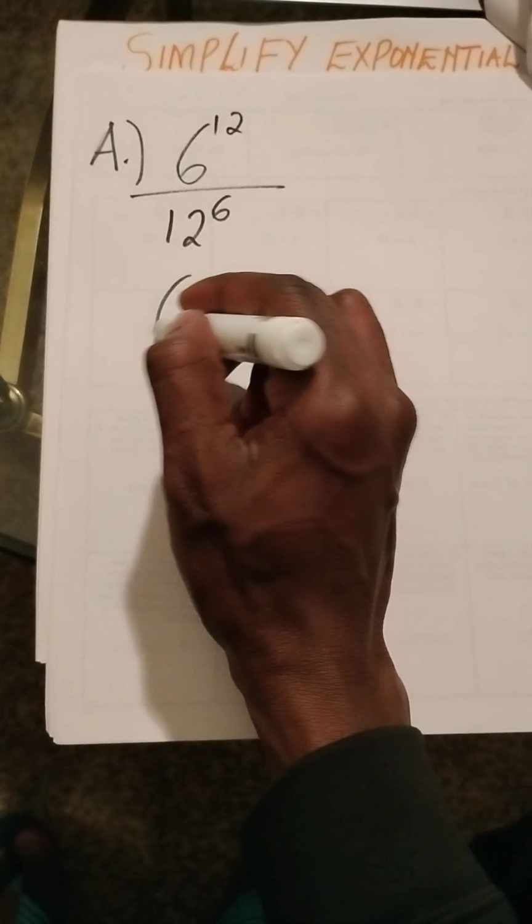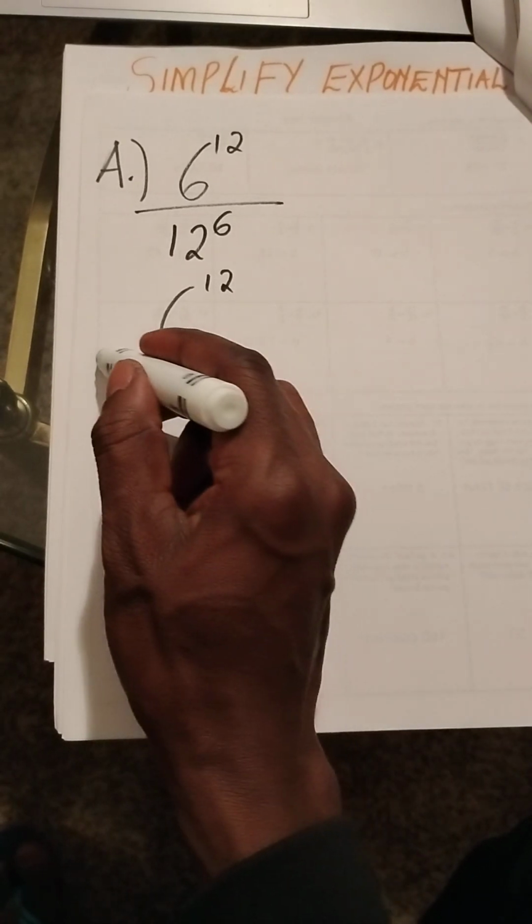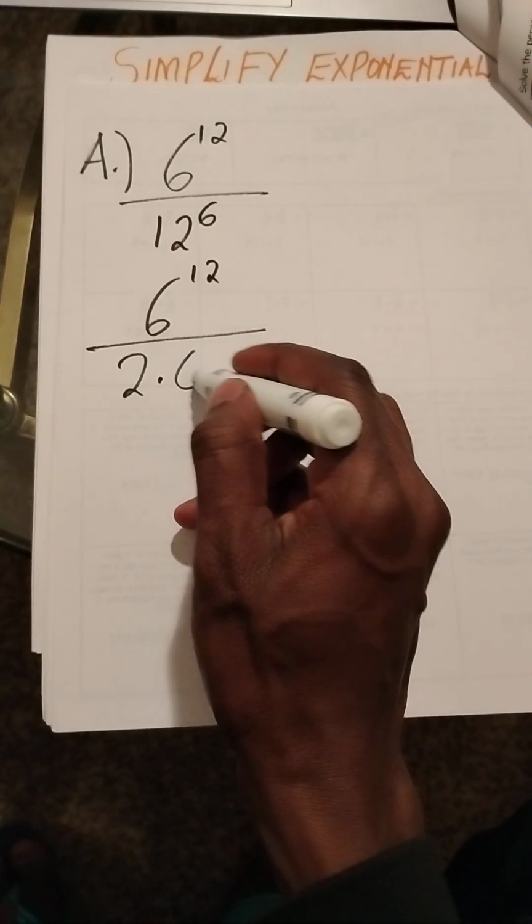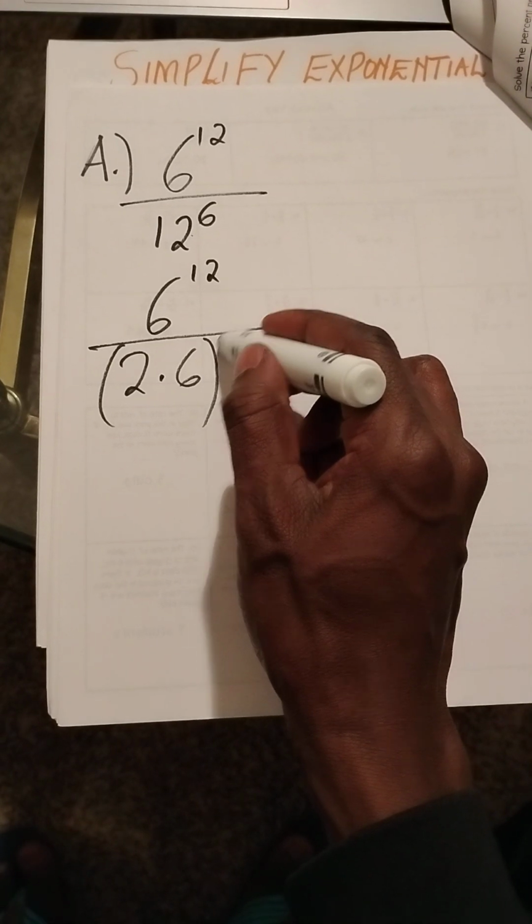Want us to simplify exponentials. Exponentials are also called powers. We start by solving the first question. 6 raised to the power of 12. I split the denominator and write it as 2 times 6 because it is equal to 12. Everything raised to the power of 6.